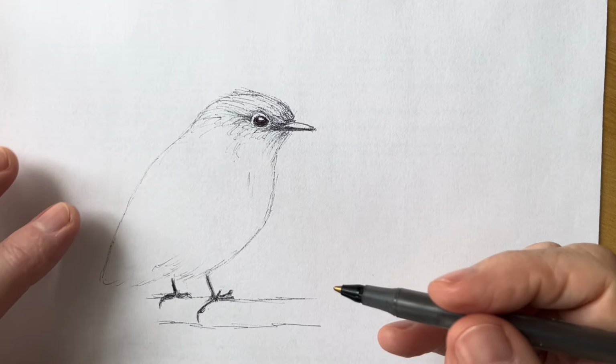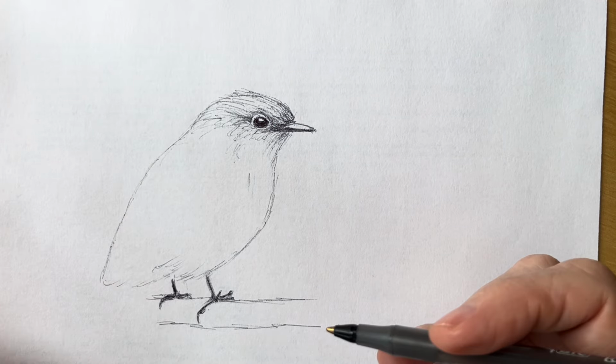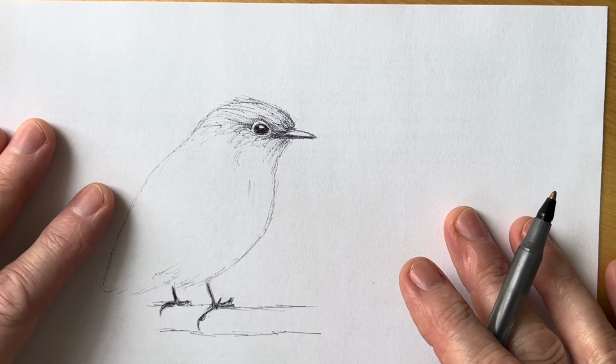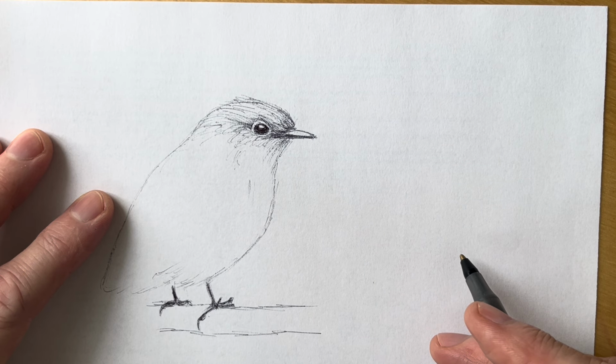Hi guys, you're in the right place if you want to learn how to draw by understanding what you're looking at rather than breaking things down into shapes. And today I wanted to talk about the different feathers that comprise the wing.